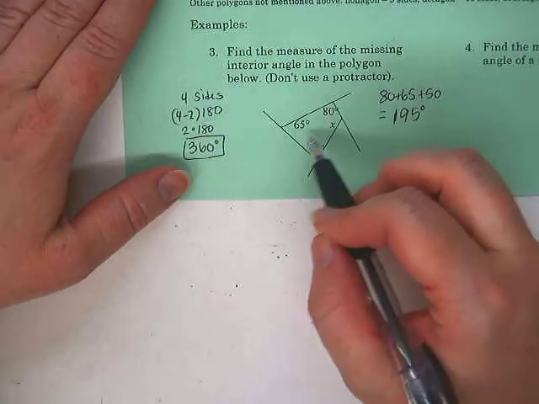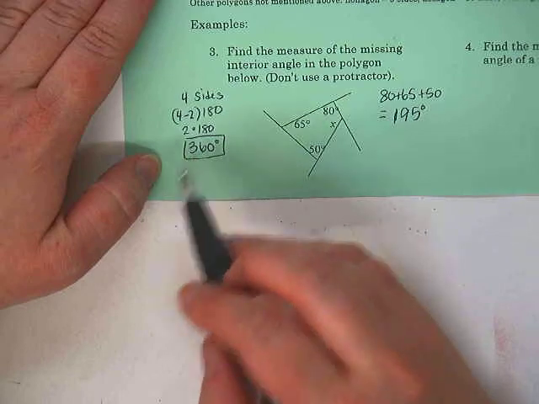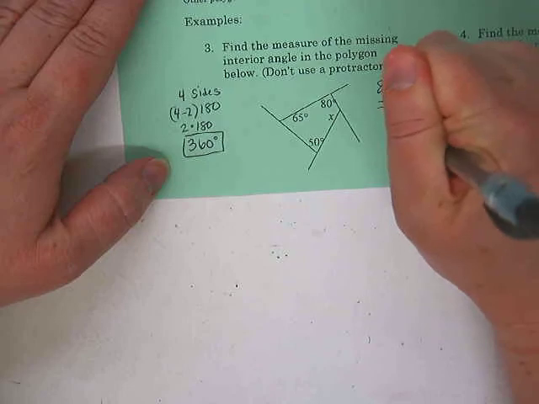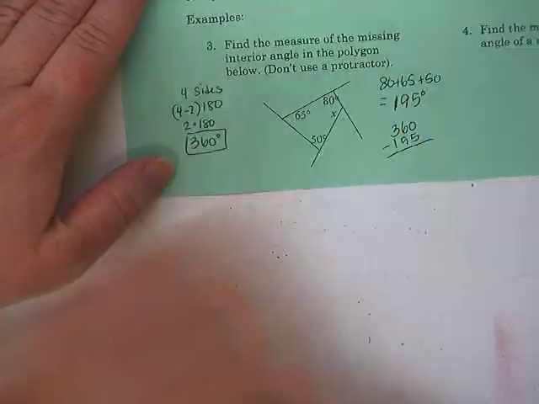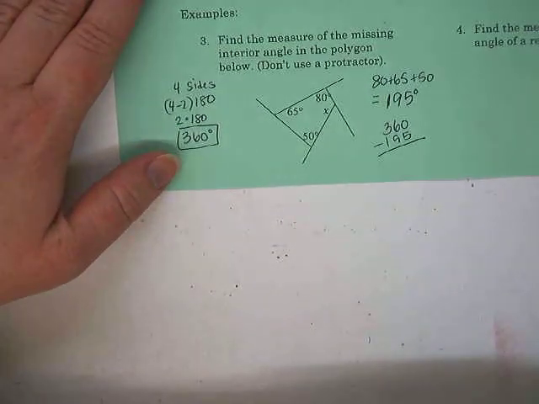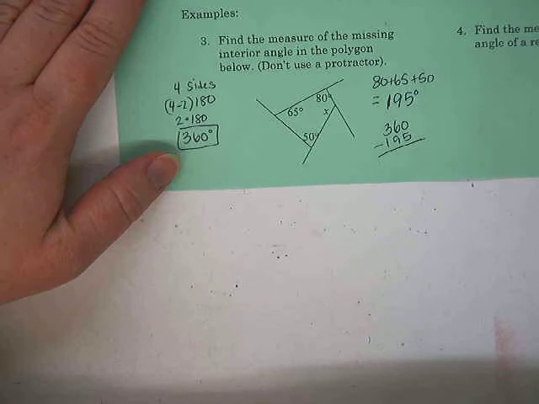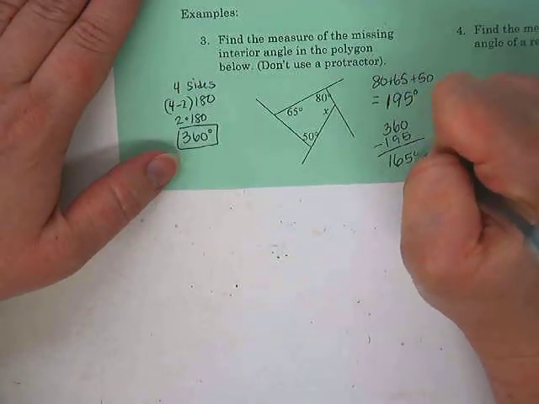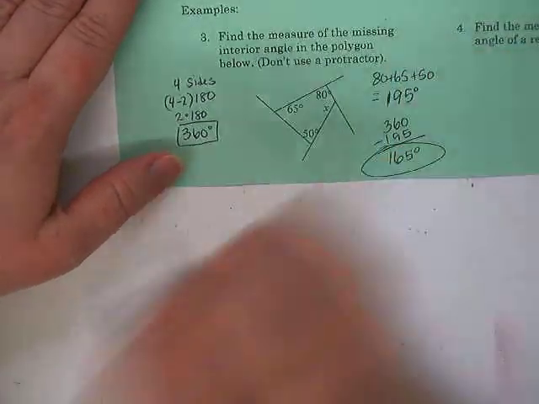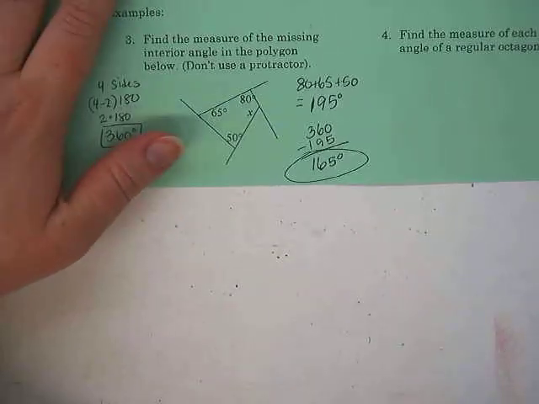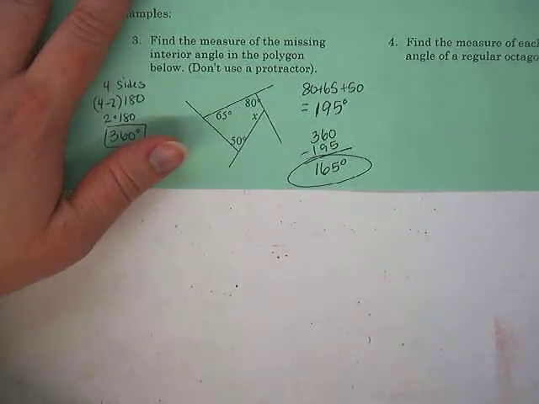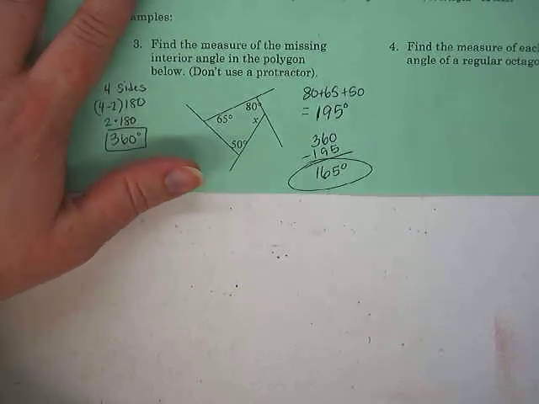I need another person to verify Eli's answer. Okay, Logan, good job. Thank you. So we've verified that Eli is correct. So those angles add up to 195, and we need them to add up to 360. So what do we do? 360 subtract 195. Okay, I have a bunch of people verifying that they believe the answer is 165. Do you see how we found that?